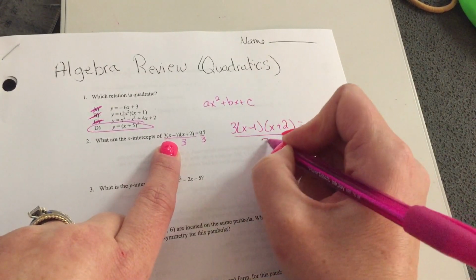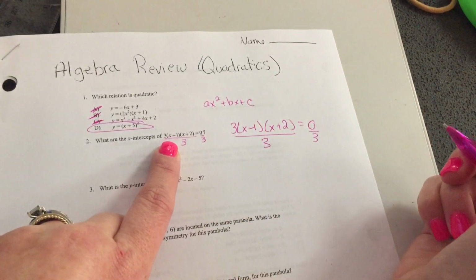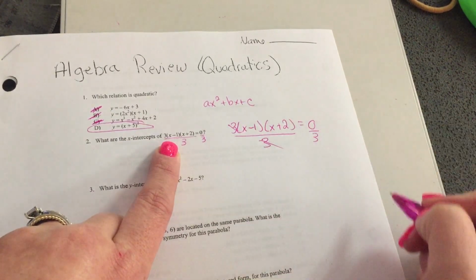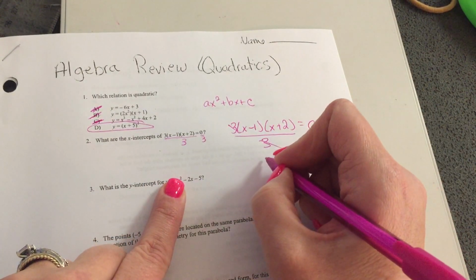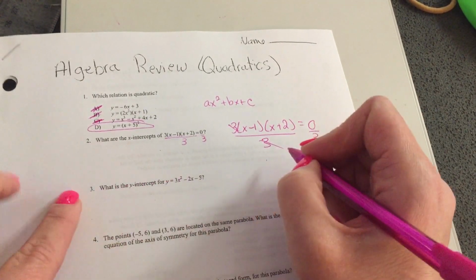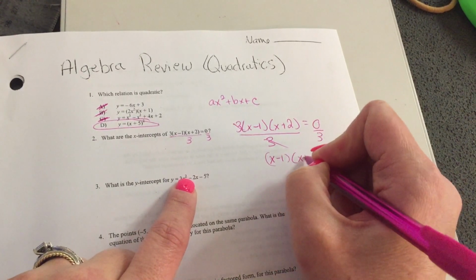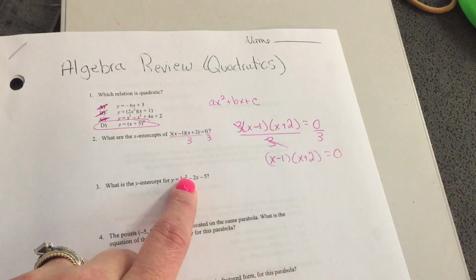So now I'm going to divide this side by 3, but what you do to one side, you must do to the other. That cancels this out, and that gives me 0, right? So I have x minus 1 and x plus 2 equals 0.